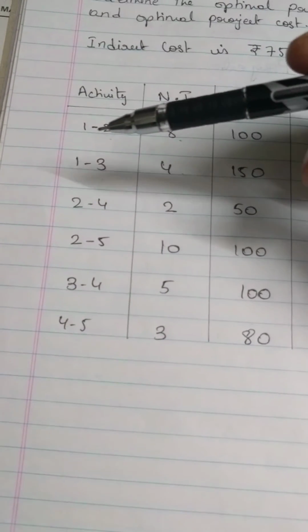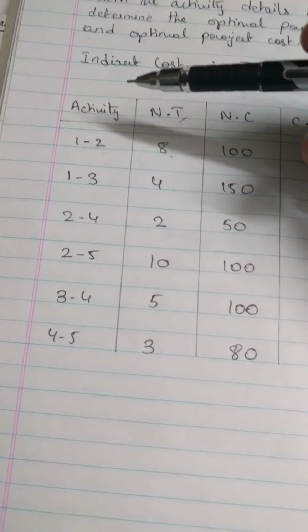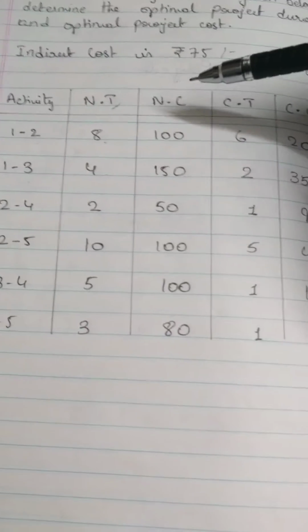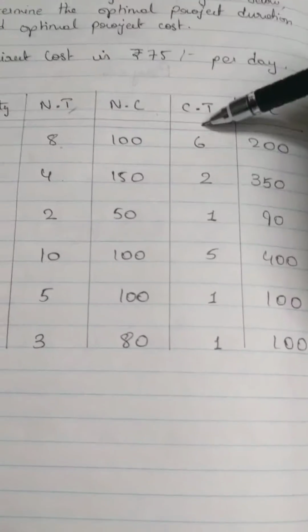And over here a table has been given to us, and this is the table in which you have the activities, the normal time, the normal cost, the crash time, and the crash cost given.